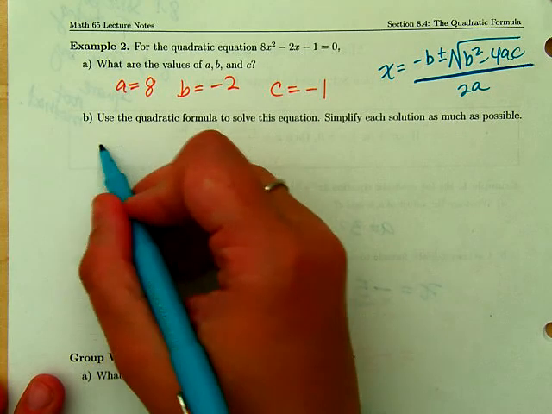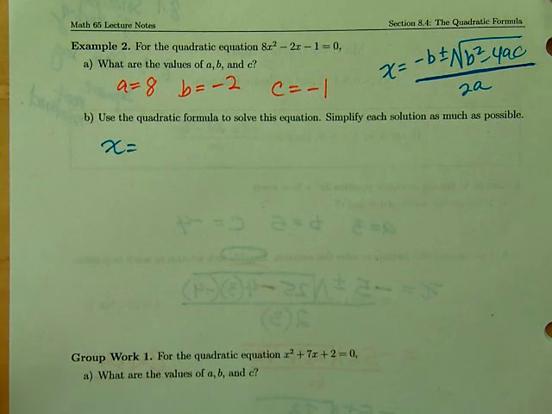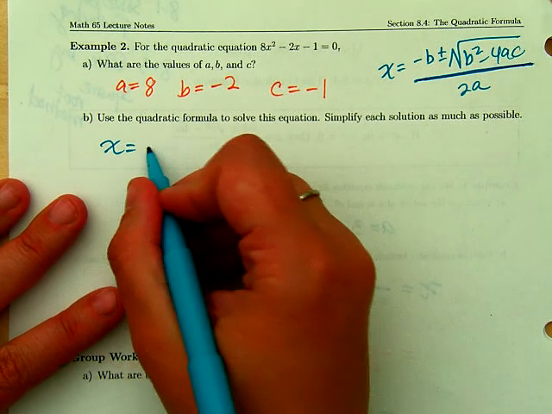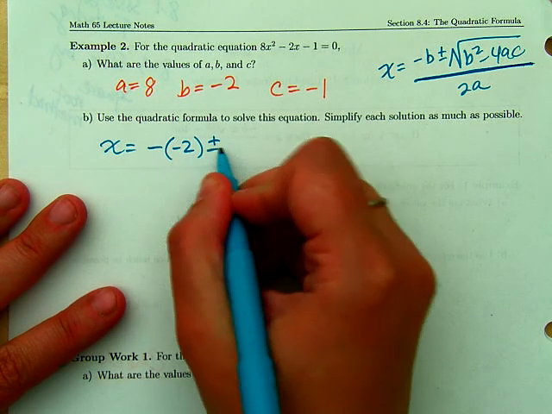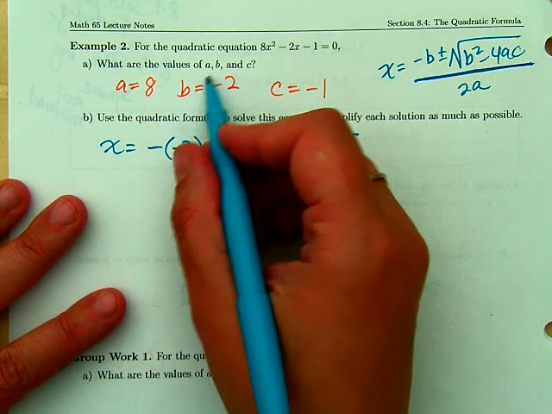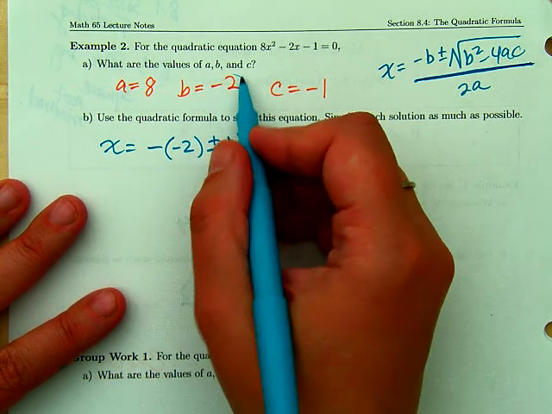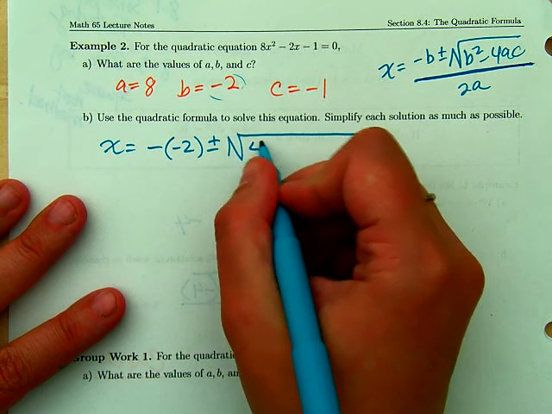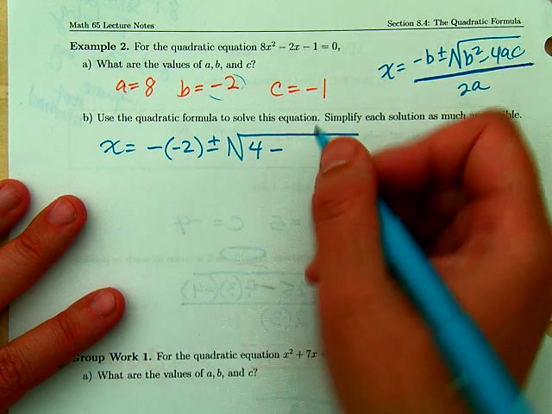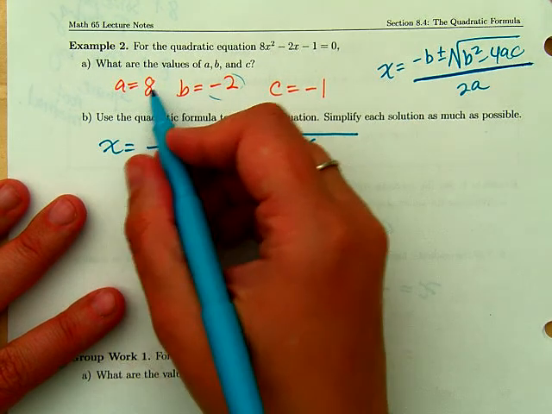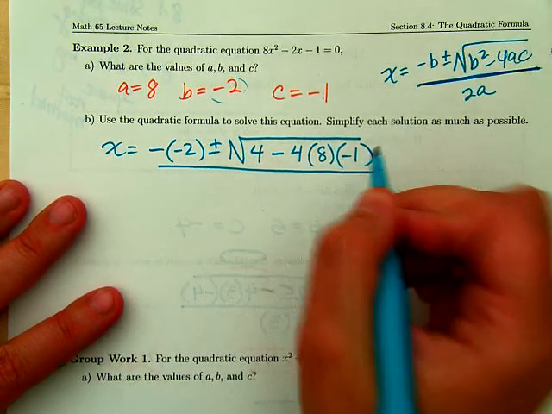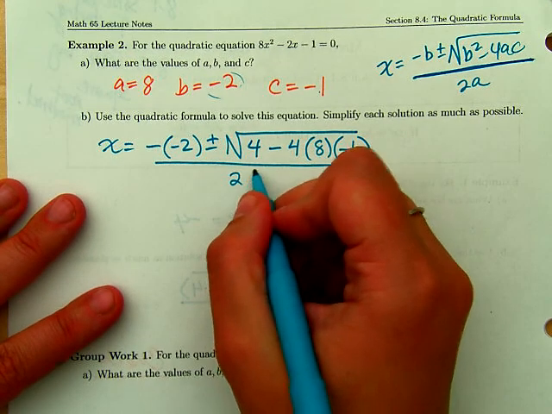So now we're just going to go ahead and plug in all those values for the variables. So -2 plus or minus the square root b squared. This b, when you square a negative, you're always going to get a positive. So you might as well just square that number right away. That's going to be 4, because -2 squared is positive 4. Minus 4 times A times C all over 2 times 8.